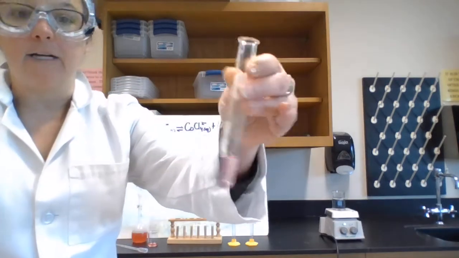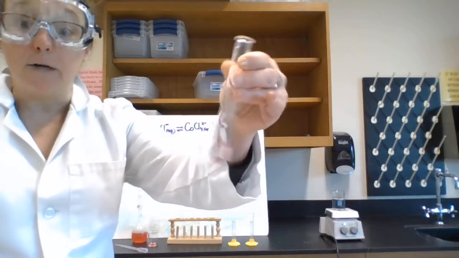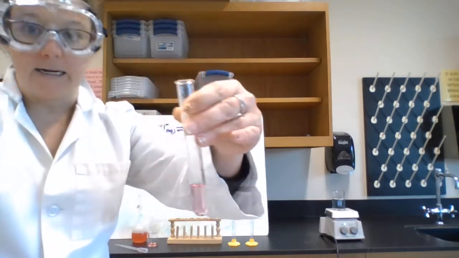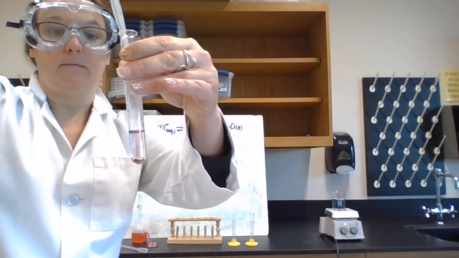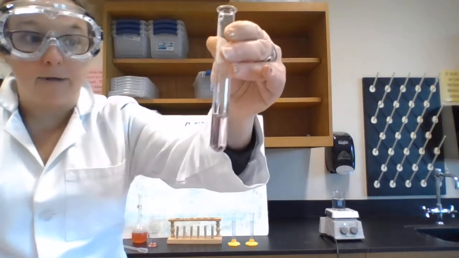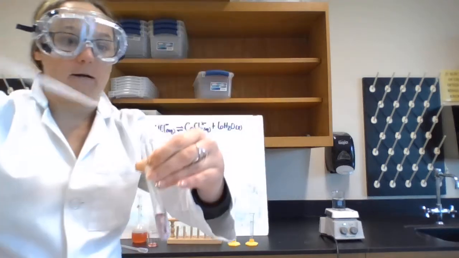As I'm adding the hydrochloric acid, do you notice a color change starting to happen? All right, so watch when I add this hydrochloric acid, watch what happens. So you can see a color starting to happen, and then it goes back to the red.